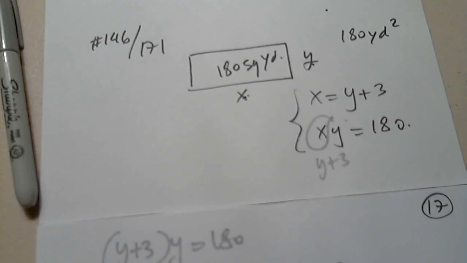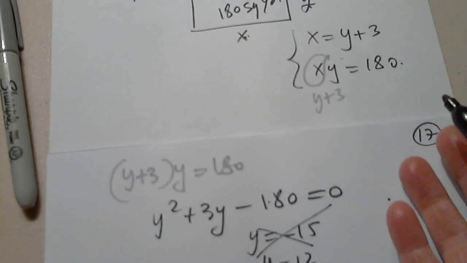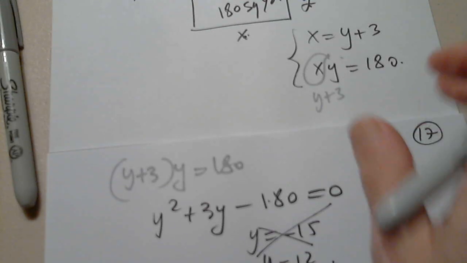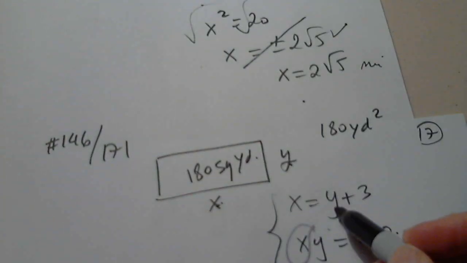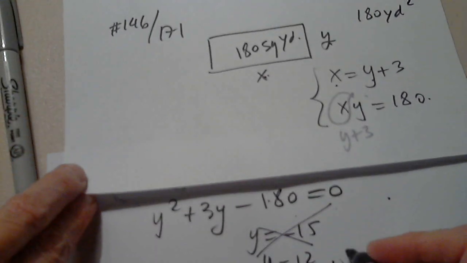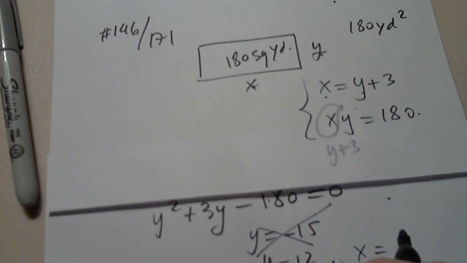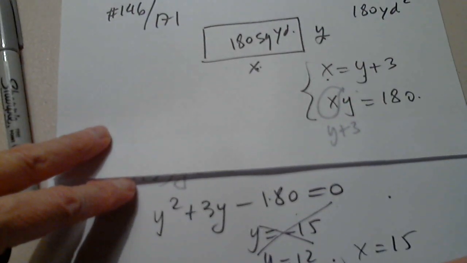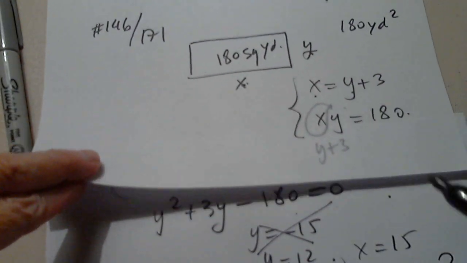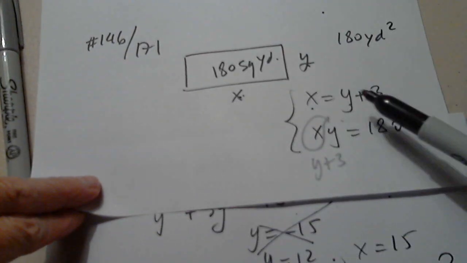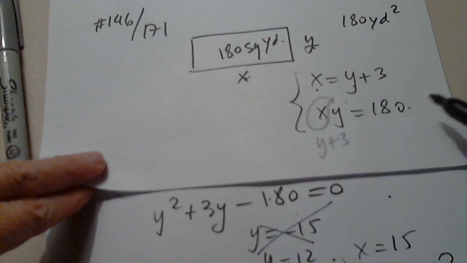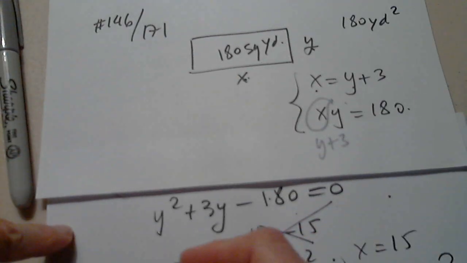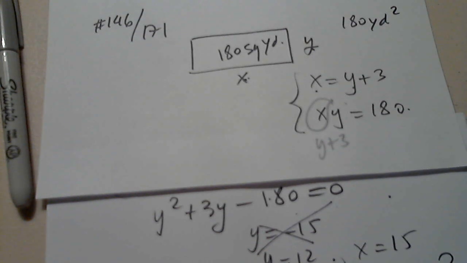Of course, I'm not going to accept this. It's a length. So then y equals 12. If y equals 12, how much is x? That's it. And of course, our claim is 15 comma 12. Is it true? I have to check. 12 plus 3 is indeed 15. Is 12 times 15 equal to 180? So this is 60, 120, 180. Yes.